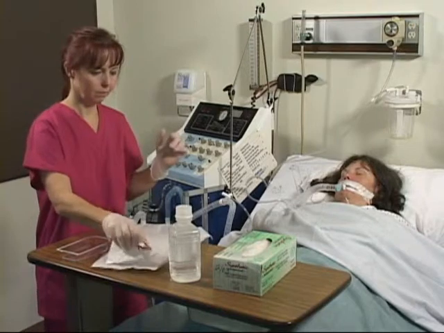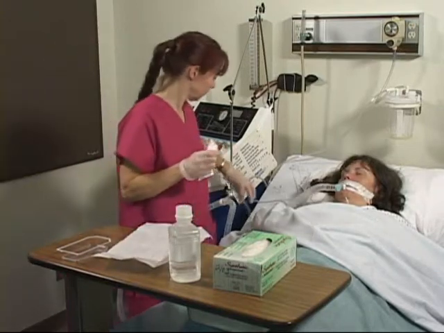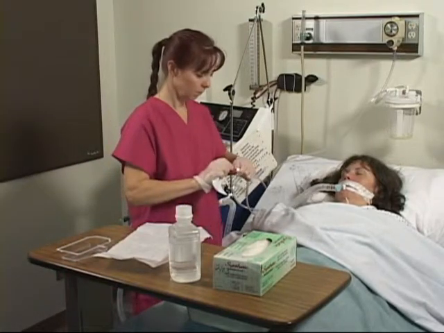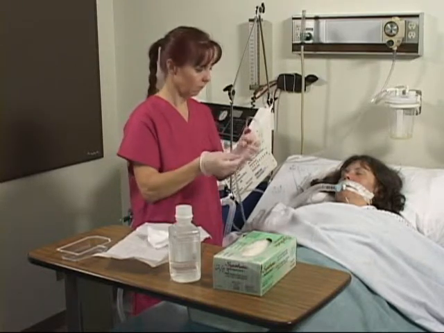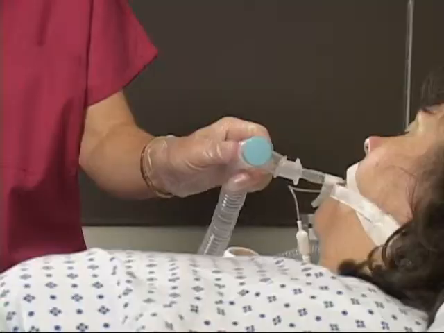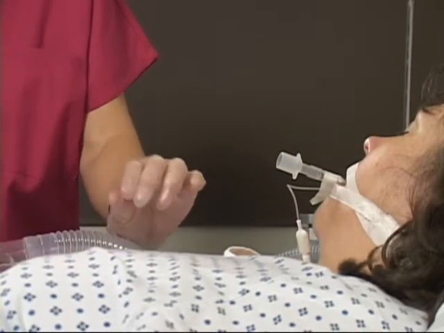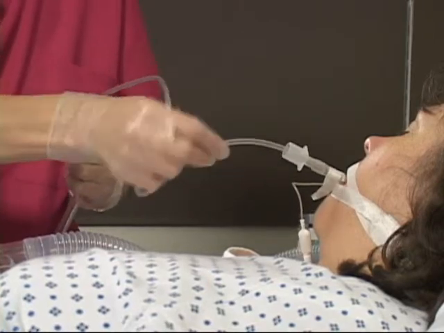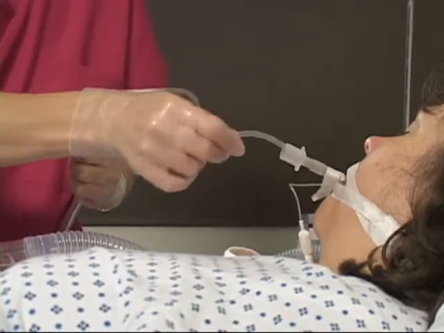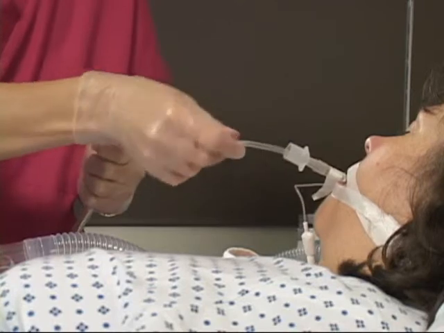Grasping the paper wrapper and the suction catheter, connect the suction catheter to the suction tubing. Remove the paper wrapper from the suction tubing, maintaining its sterility. Disconnect the endotracheal tube from the ventilator. Quickly but gently insert the suction catheter as far as possible into the artificial airway without application of suction.